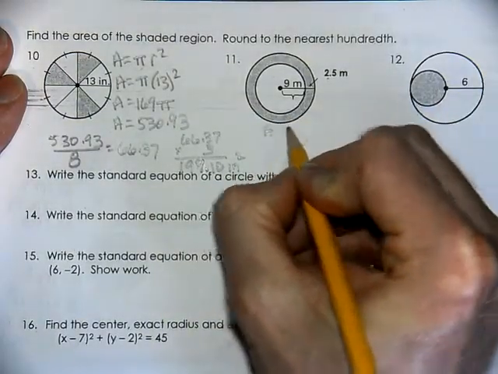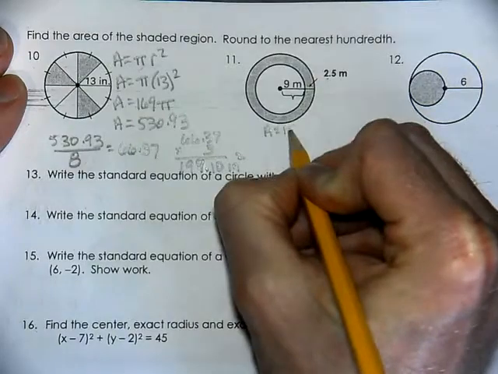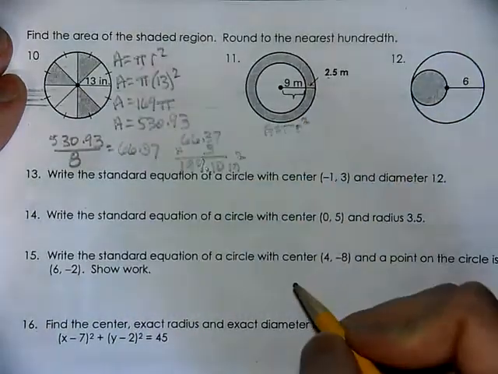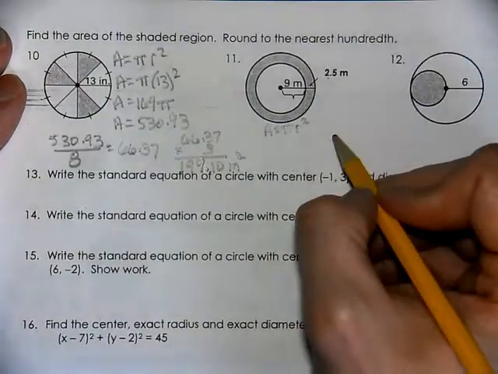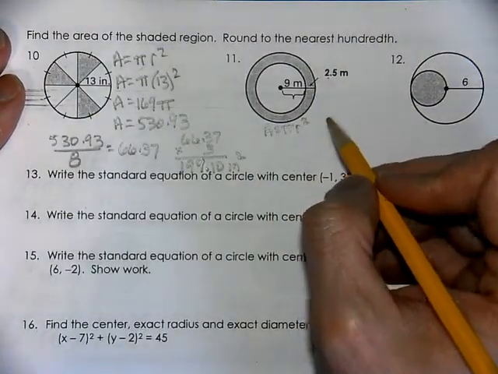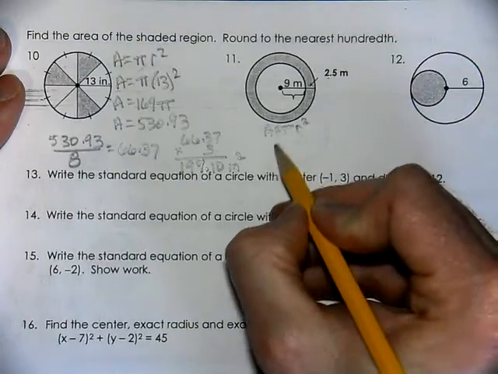So we're going to take the area, pi r squared, of the big circle, and then we're going to subtract the area of the smaller circle.